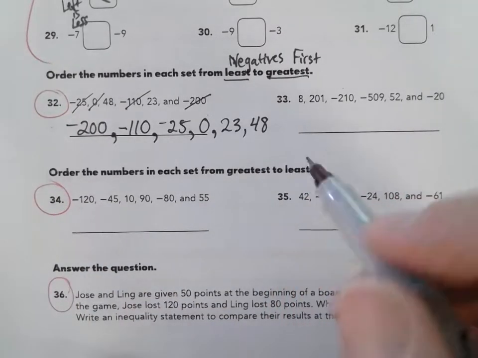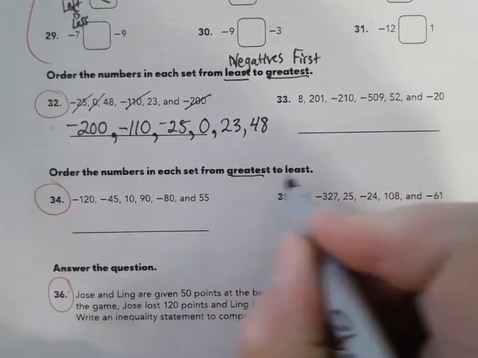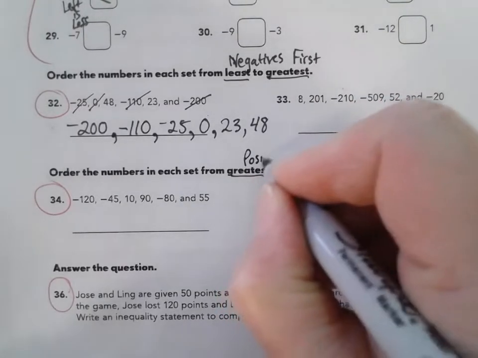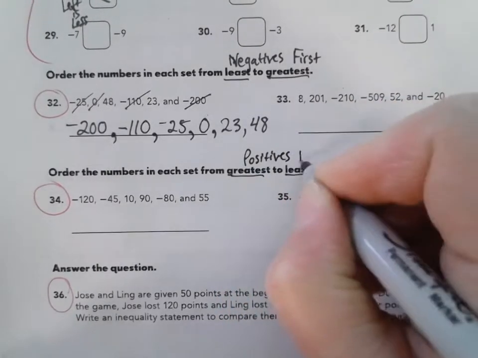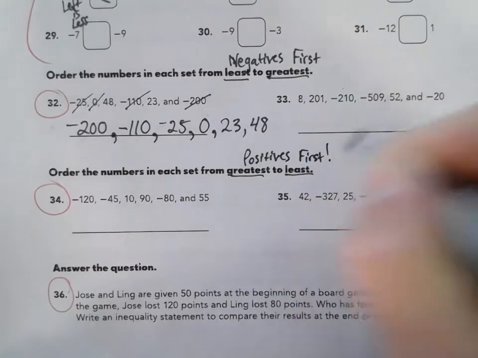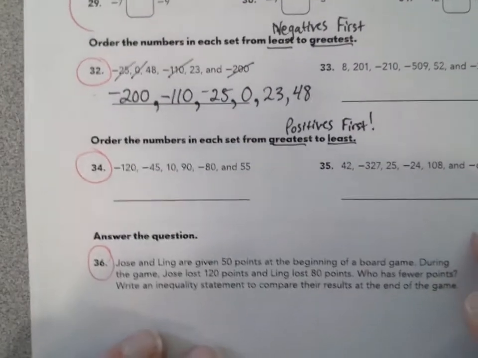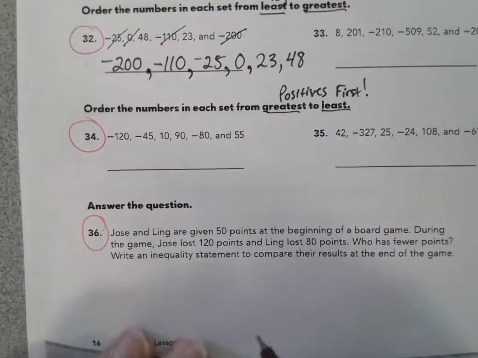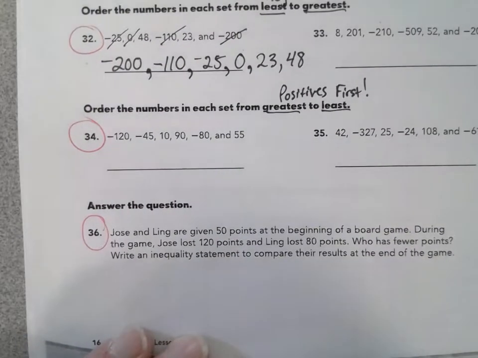So what has changed? In number 34, it says to go from greatest to least. If I'm given any positive numbers, I know I'm going to have to give them first. Positives first, and I'm going to move to my negatives last. So I'm kind of doing this one in reverse. It's kind of like taking the number line and reading it backwards. It's kind of like your anime books, maybe.